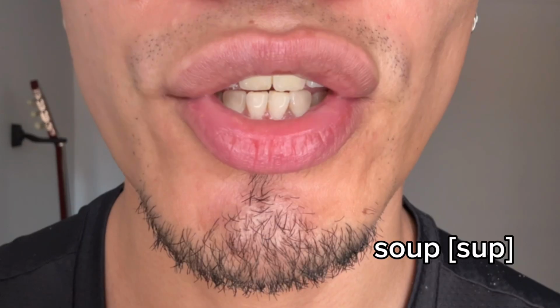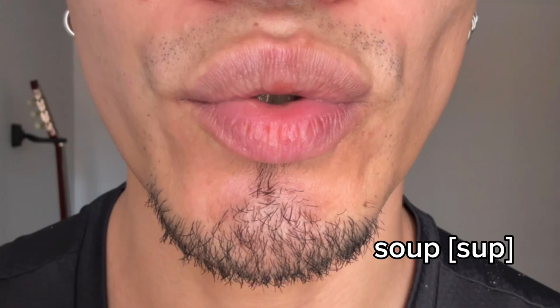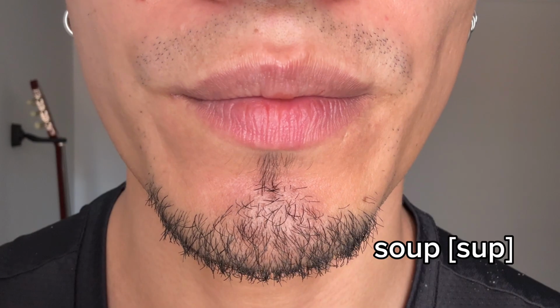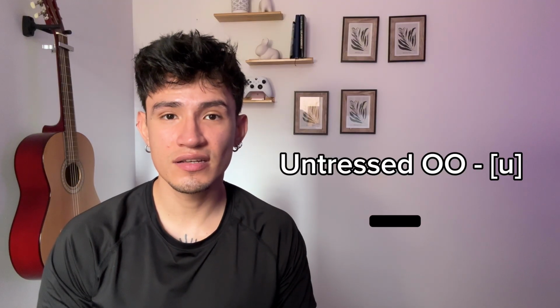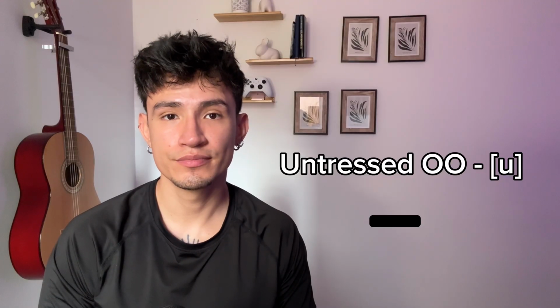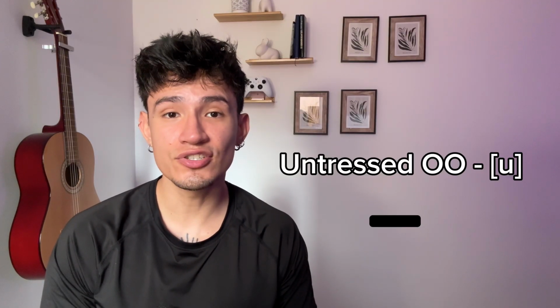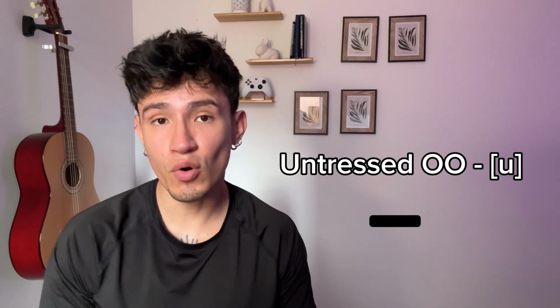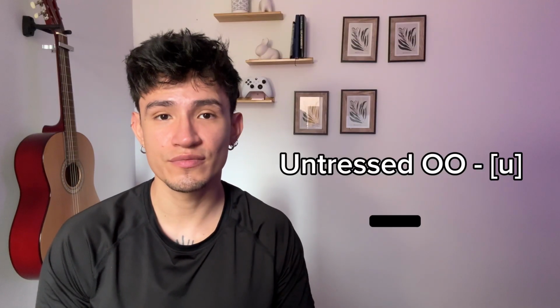At the beginning of the vowel, the lips are more neutral and relaxed. As you progress through the sound, the lips move and round into a tight, firm, and tense circle. When unstressed, the sound becomes shorter and weaker. Oo. This is because in English, unstressed syllables are pronounced more quickly and at a lower pitch.